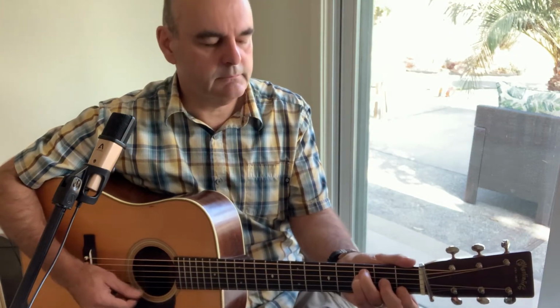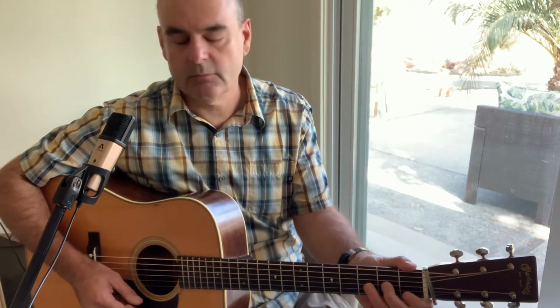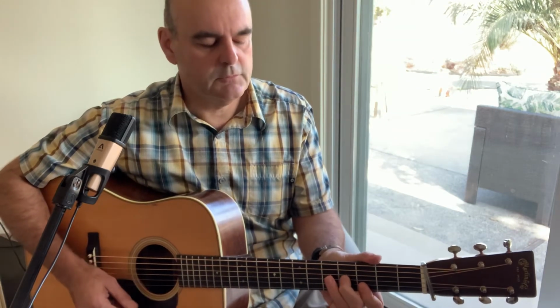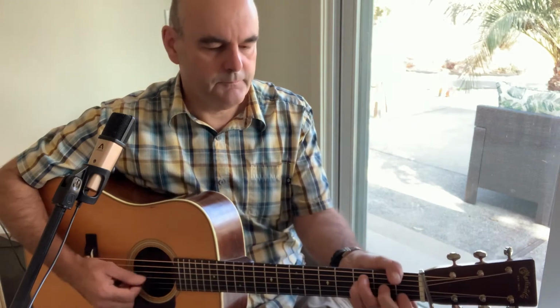Here's the F shape. You can play either of those notes, and that's another 3, 5, 1 again. And again, of course, that's movable. G, A, B, C. Okay.